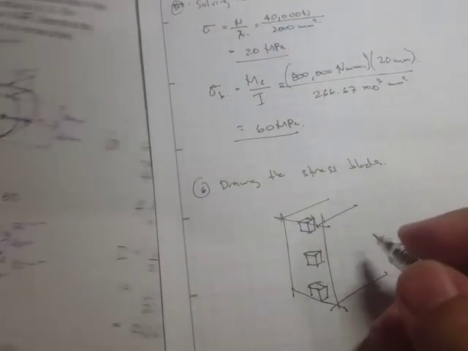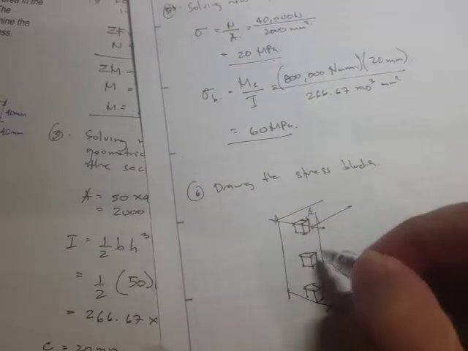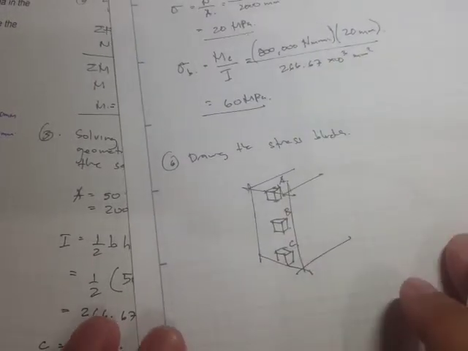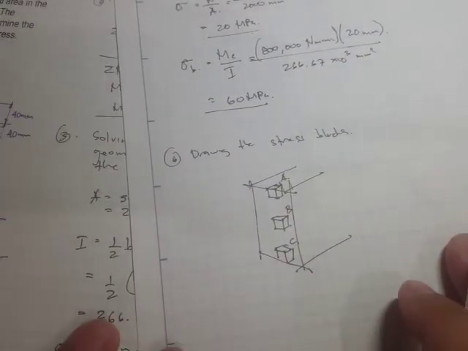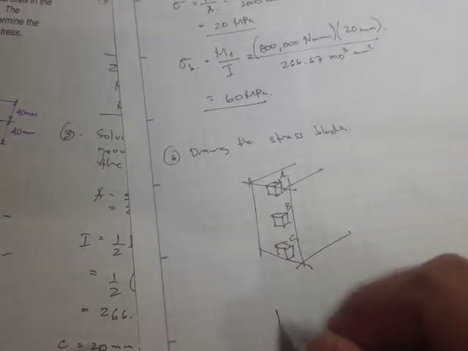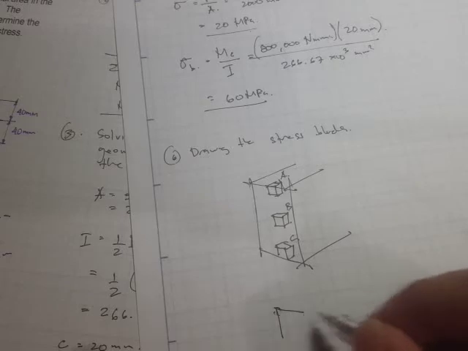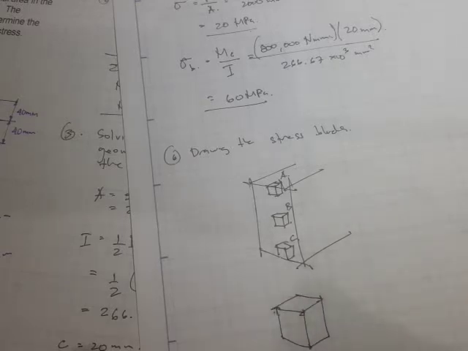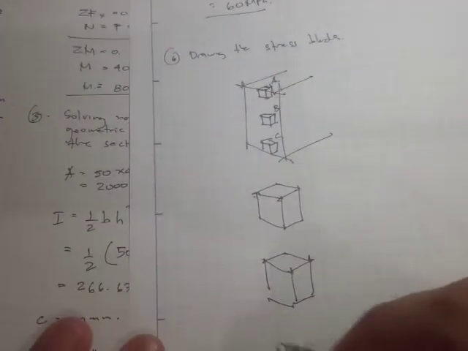Let's label this stress block A, this is stress block B, and this is stress block C. Okay, so this is our orientation. Then if we zoom this in, this is our A, this is our B, and this is our C.